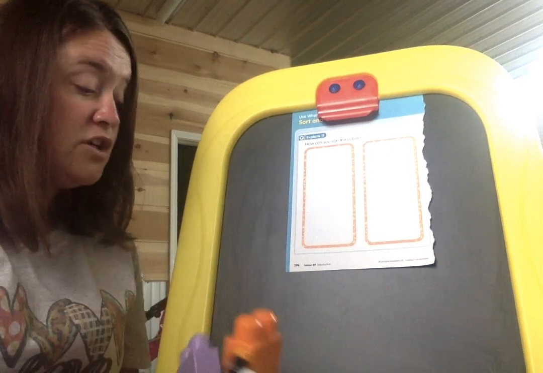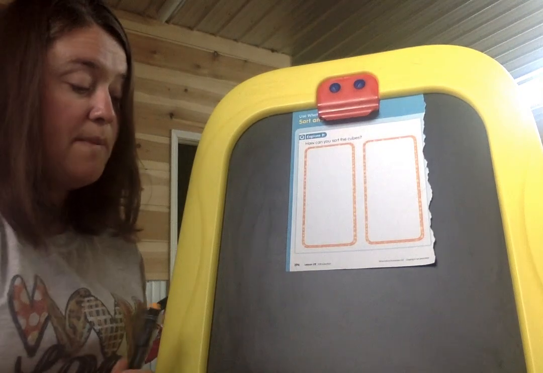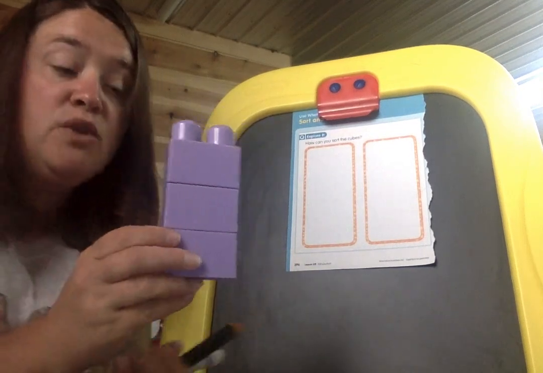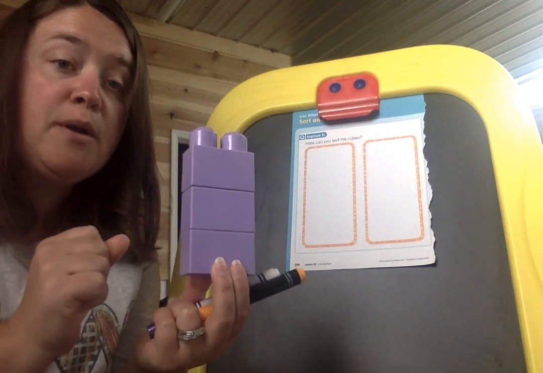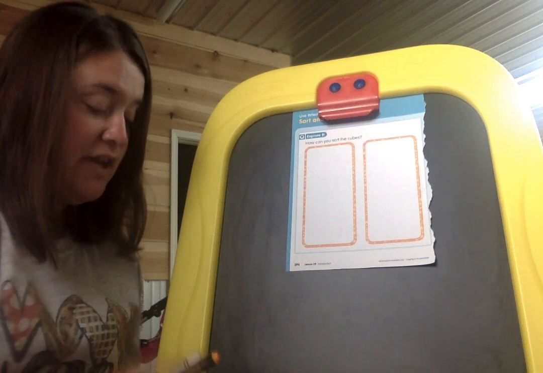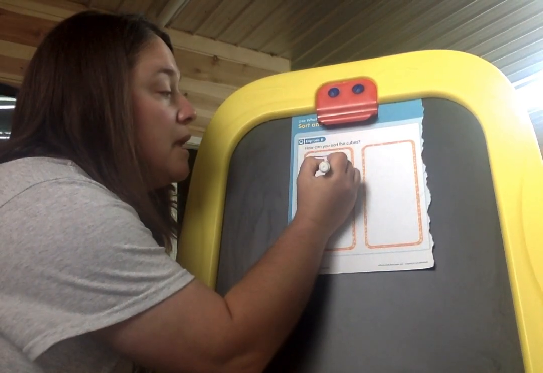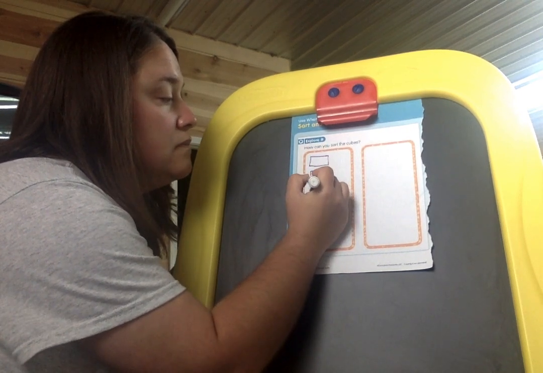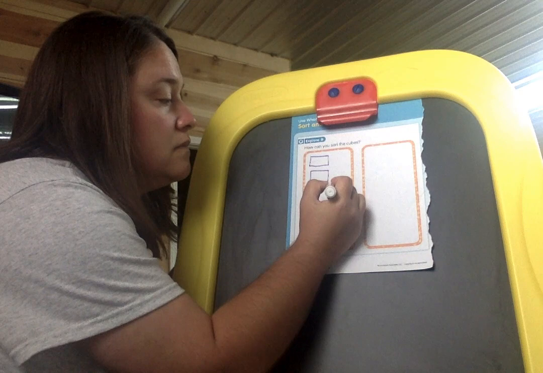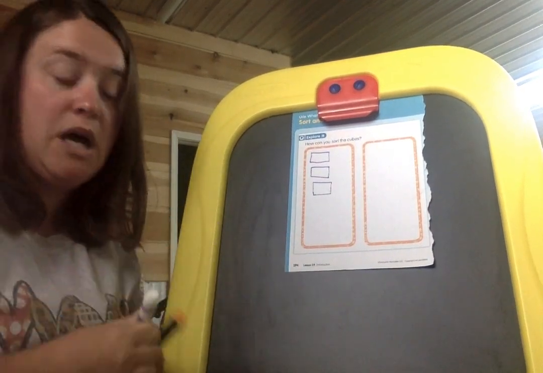So in our first group, I'm going to draw my purple blocks. And if you will notice, I have 1, 2, 3 purple blocks. So I'm going to set that down there, and I'm going to draw 3 purple blocks. Okay, so I have my 3 purple blocks.